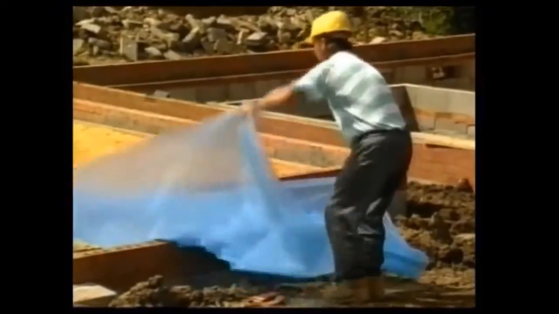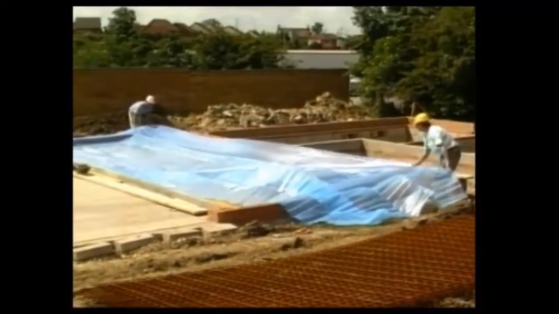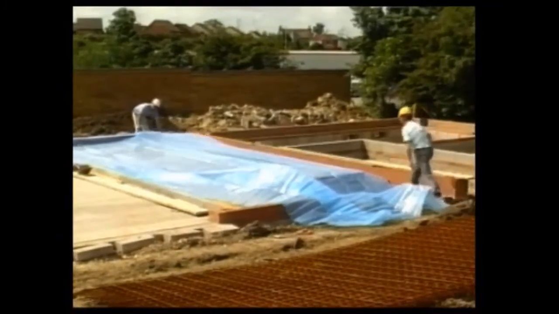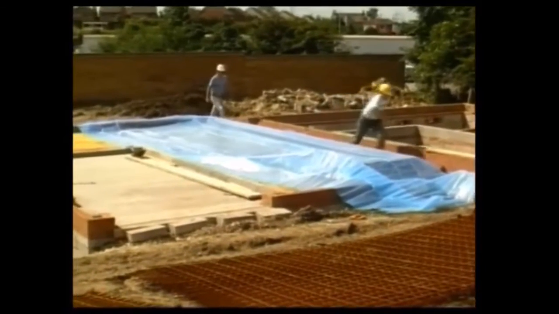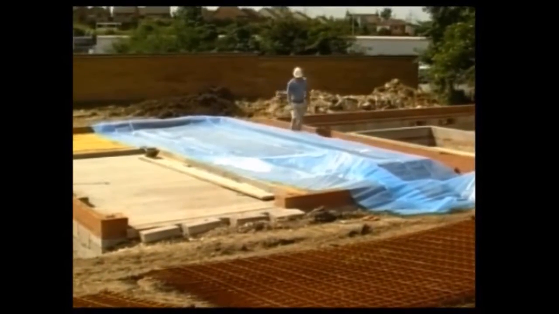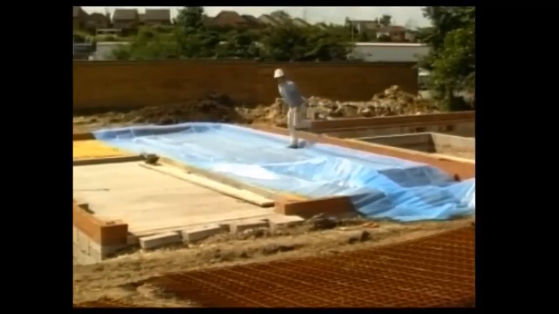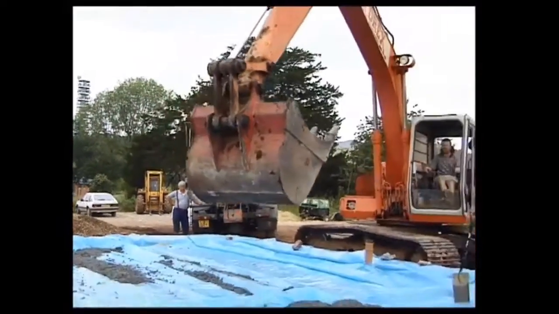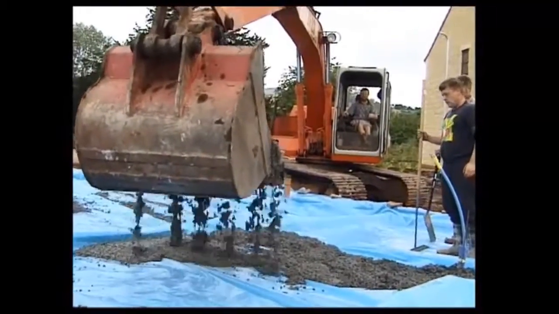Although a good quality hardcore helps reduce capillary action and therefore rising damp, a damp-proof membrane is required by the building regulations. The cheapest form of membrane is polythene sheeting. To prevent sharp stones in the hardcore tearing the polythene, it's normally laid on a thin layer of sand or stone dust called blinding. The DPM also protects the slab above from any aggressive chemicals which may be present in the hardcore.